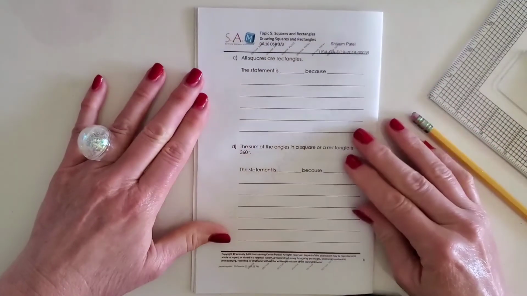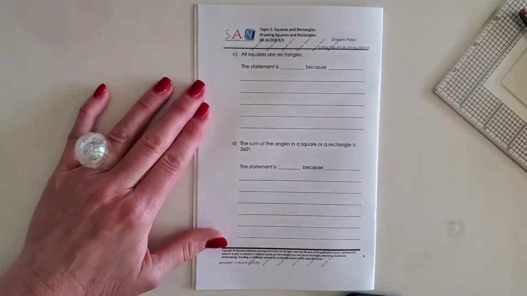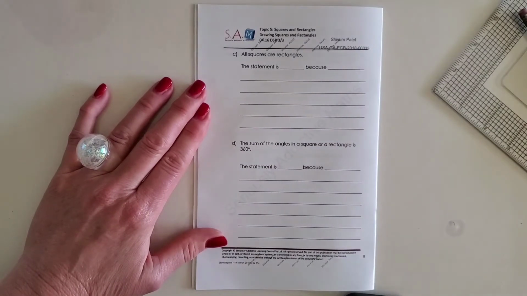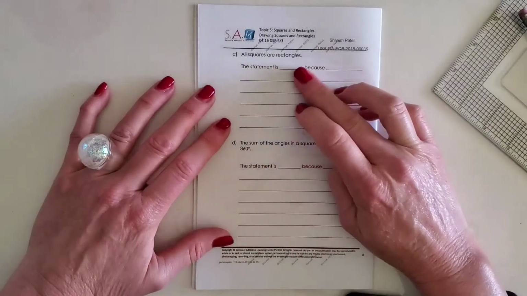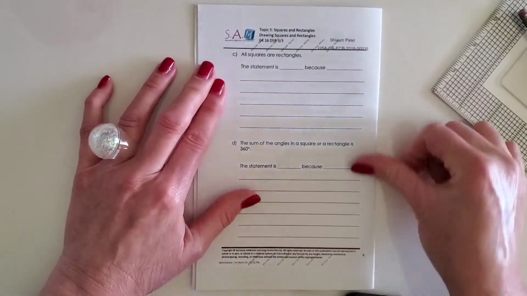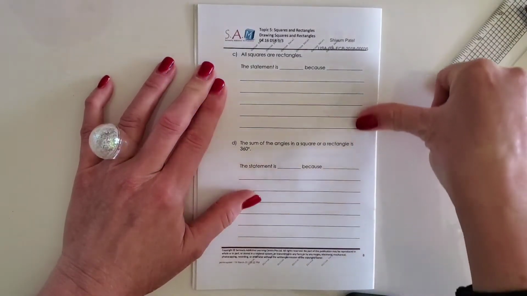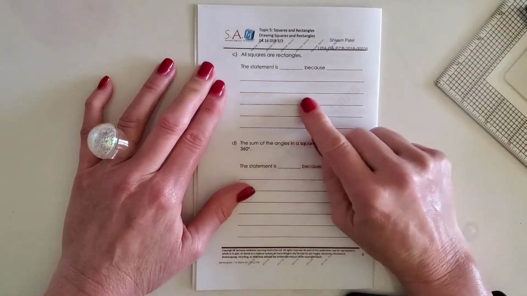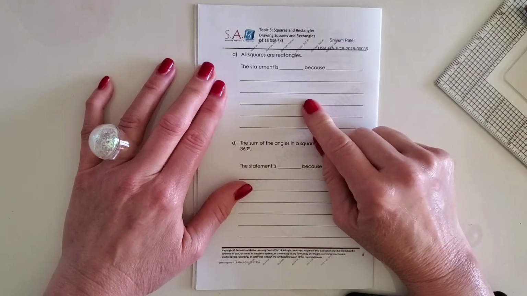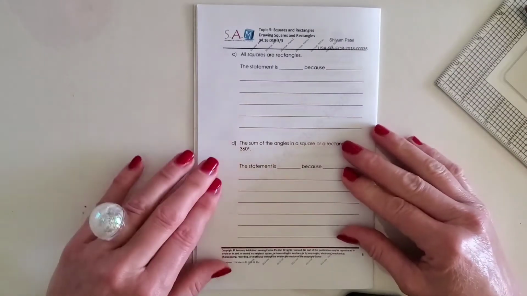I really want you to get the concept. As much as I want you to get the right answer, I really want you to have the concepts embedded in and understood. And that's the most important part. All squares are rectangles. That's the other question. So you can look at a square and you can think about all the qualities of a square, the right angles, and the lengths of all the sides of a square as well.